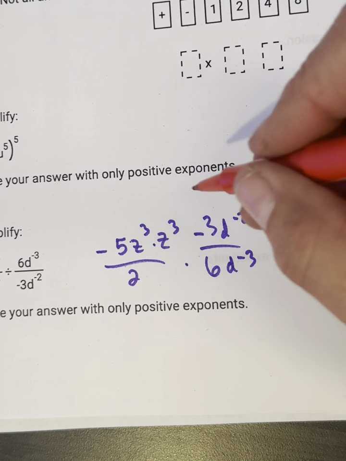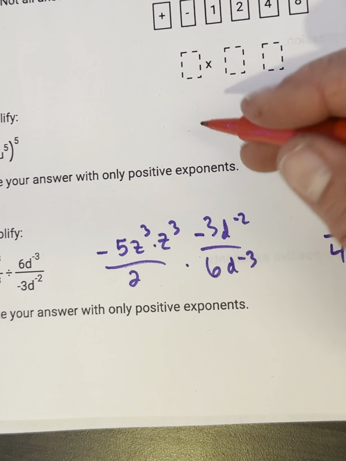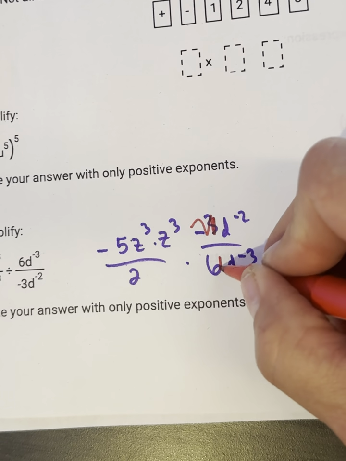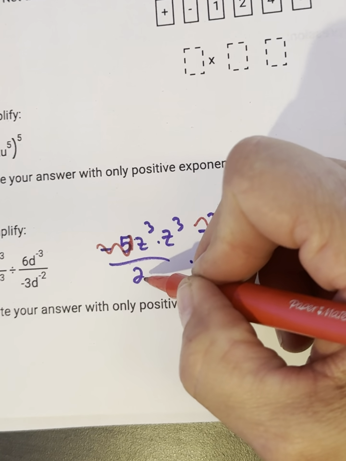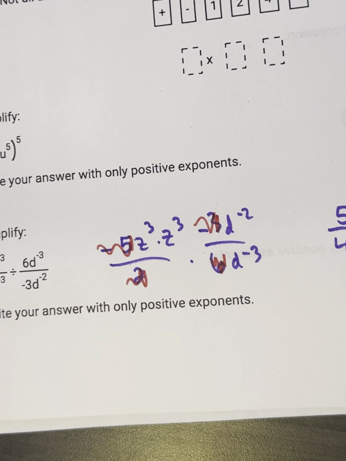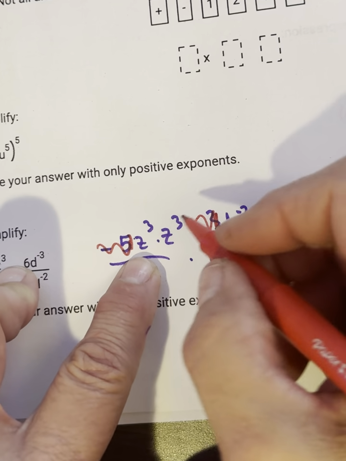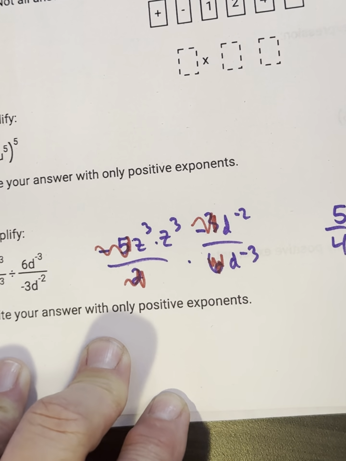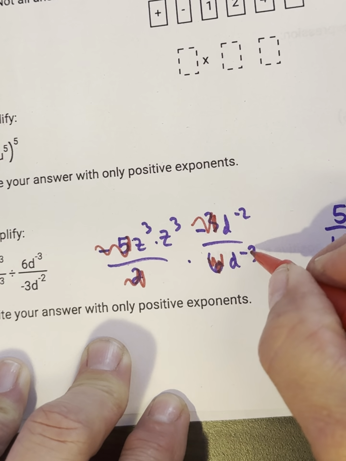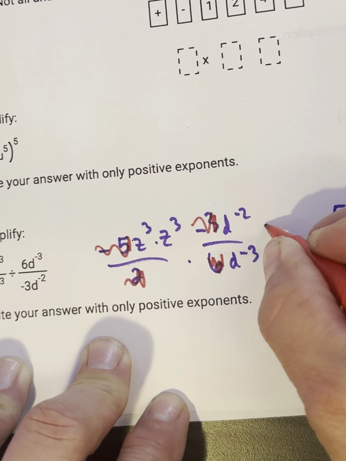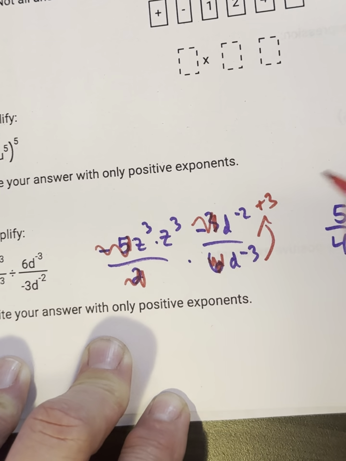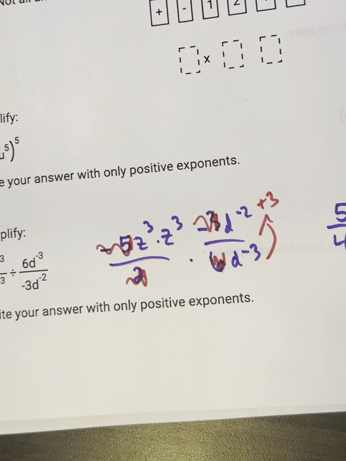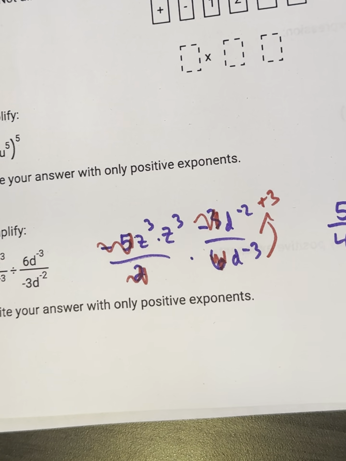So now the numbers are gone, and negative and negative is a positive. So those are gone. Those are dealt with. So your z's, you've got 2 of them. 3 plus 3 is z to the third. That's on top. And then the negative d to the negative 2 and negative 3, again, move that d up. It's positive. And 3 minus 2 is 1. So d on top.